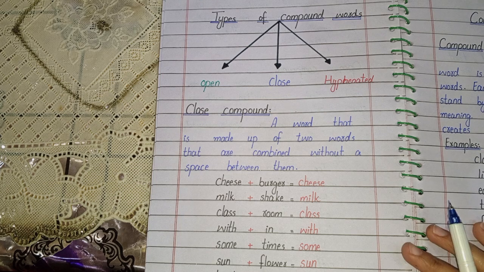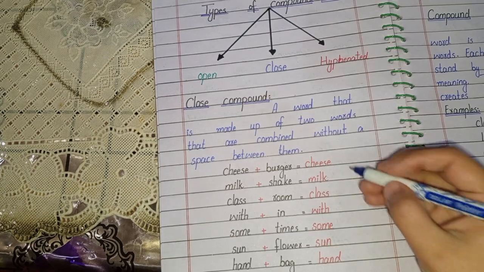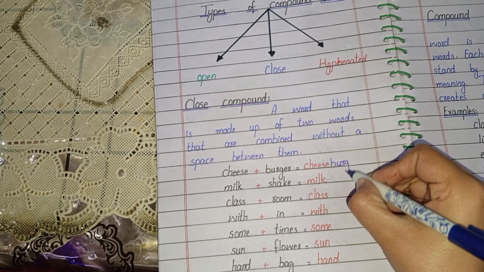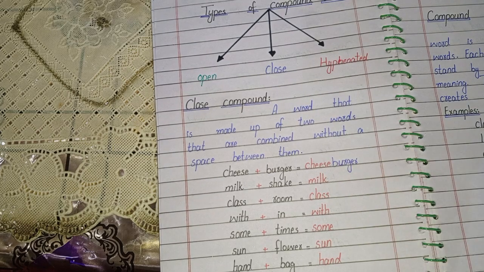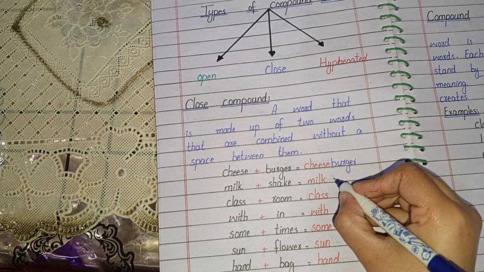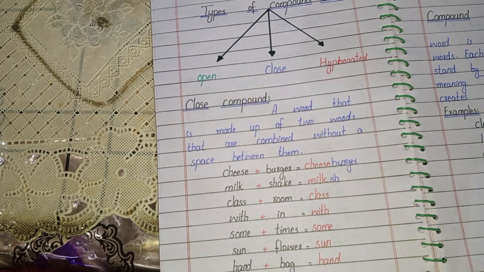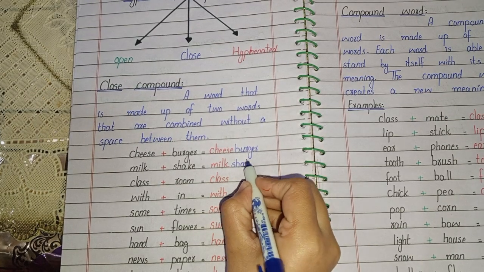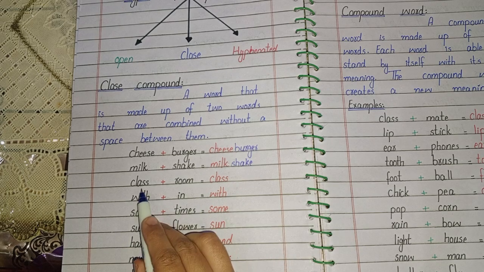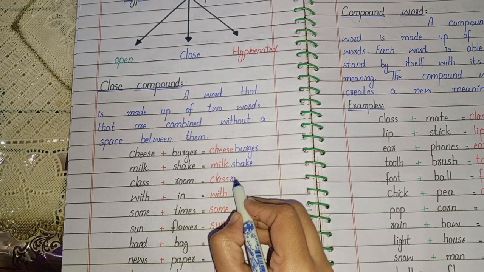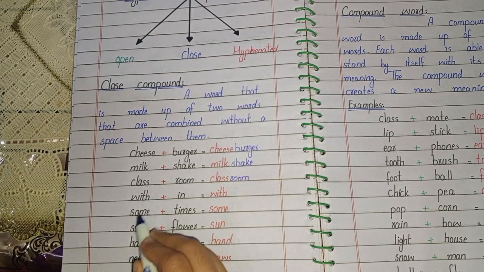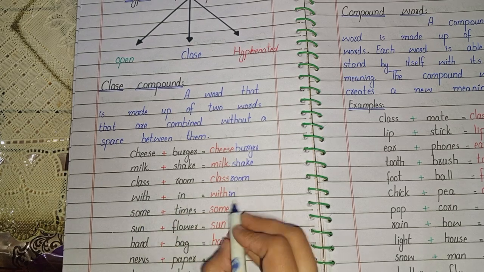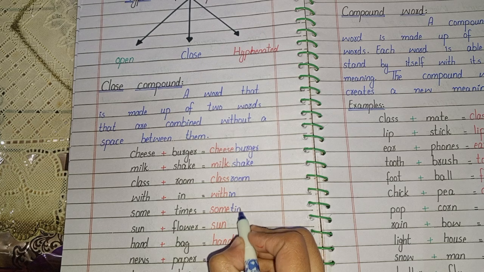Now let's see these examples of compound words. Cheeseburger. Milkshake. Classroom. Within. Sometimes.